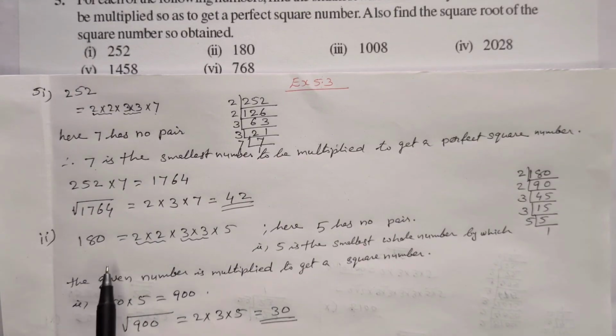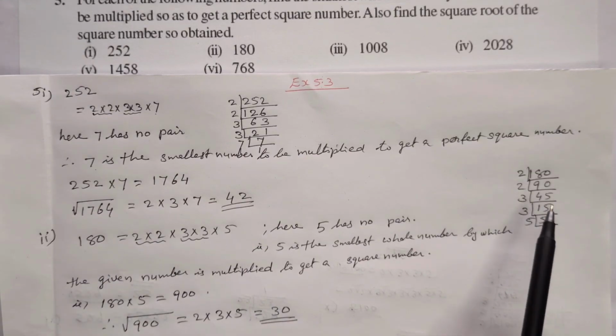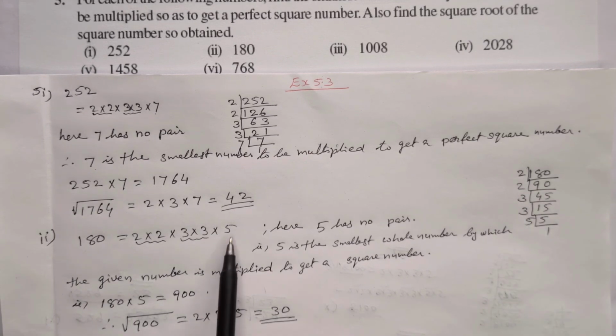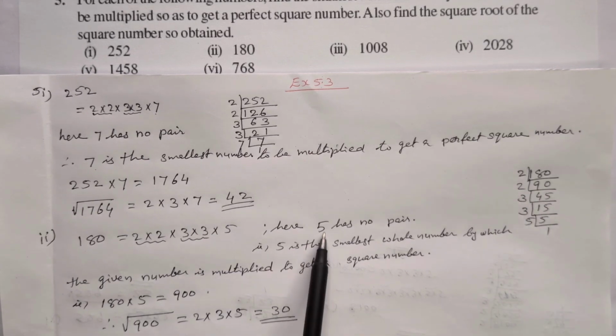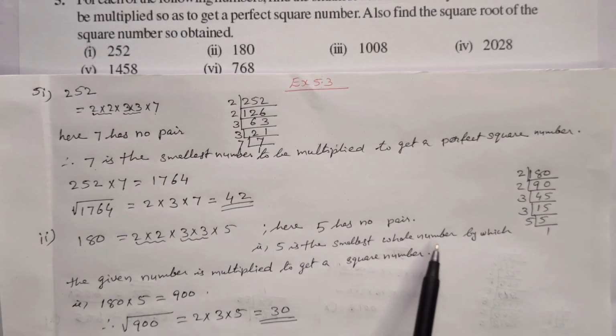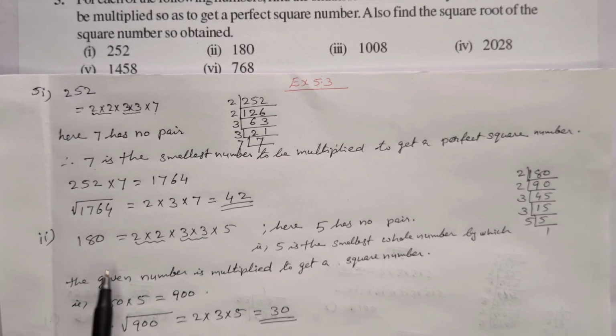Here, 180. When we are doing the prime factorization, we can see one pair of 2, one pair of 3, and just one 5. Here 5 has no pair, which means 5 is the smallest whole number by which the given number is multiplied to get a square number. For that, we have to multiply 180 by 5. With 5 we will get 900.